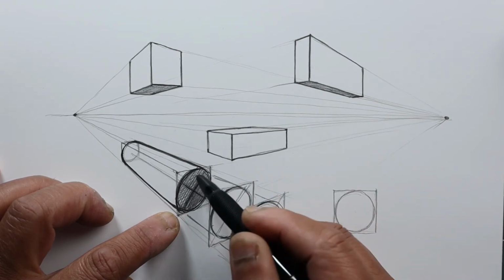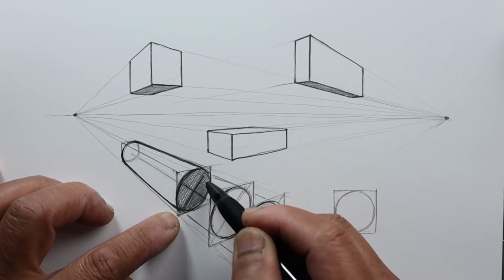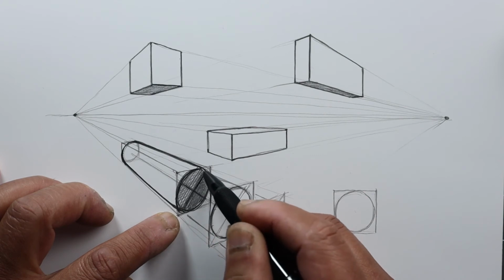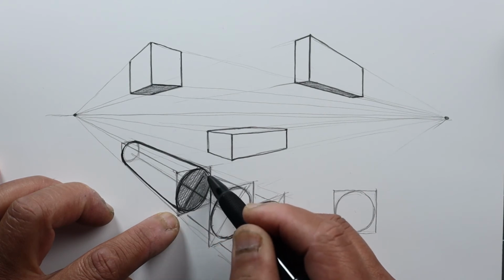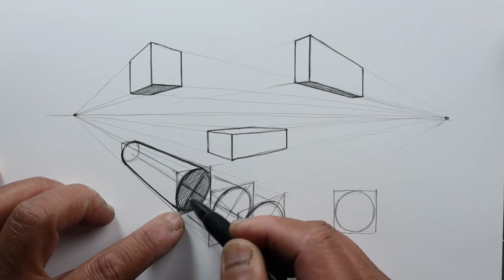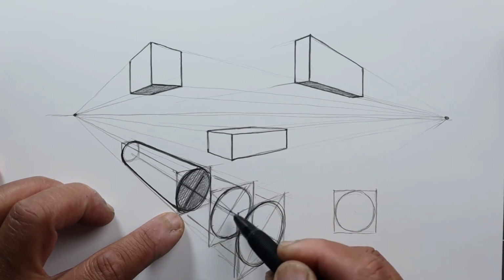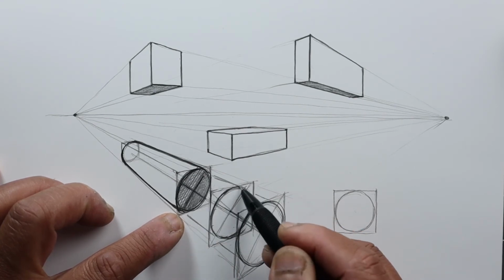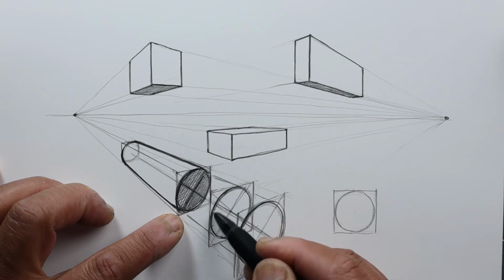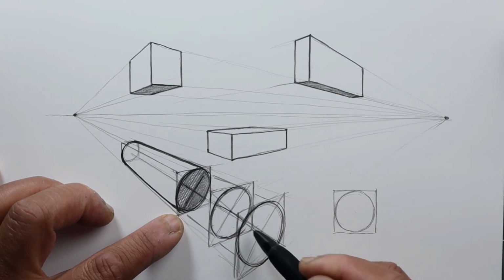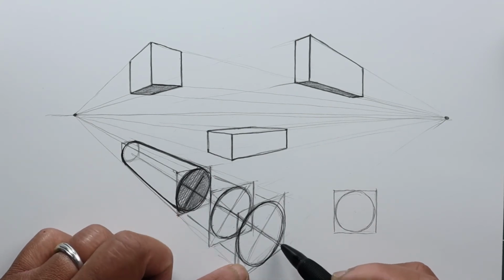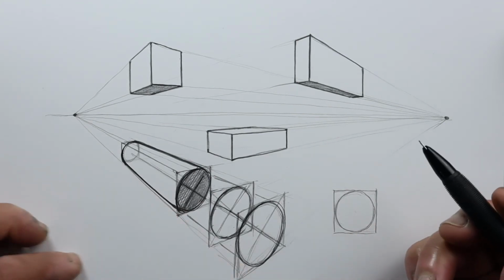So the ellipse will then be based on this minor axis. So that's why I have the oval or ellipse drawn perpendicular to this axis. Again, here's the oval or ellipse, and here's the minor axis. I didn't draw these ovals perfectly, but you get the idea.